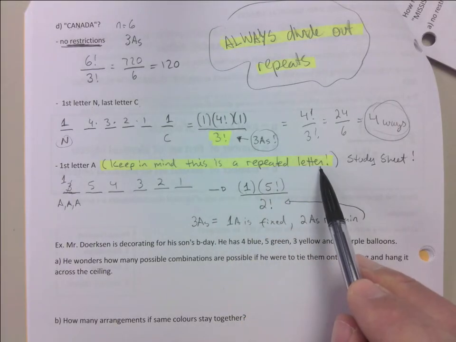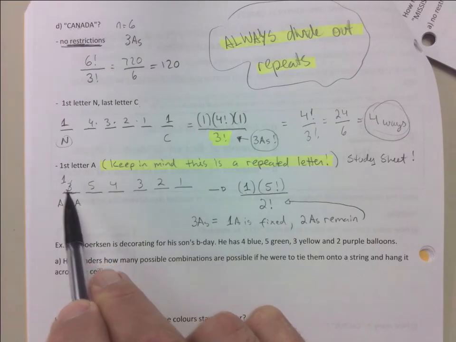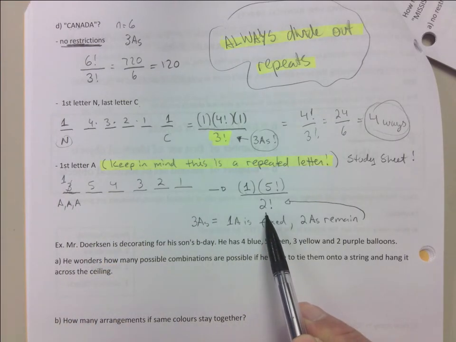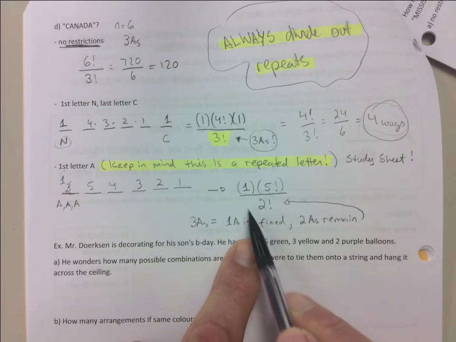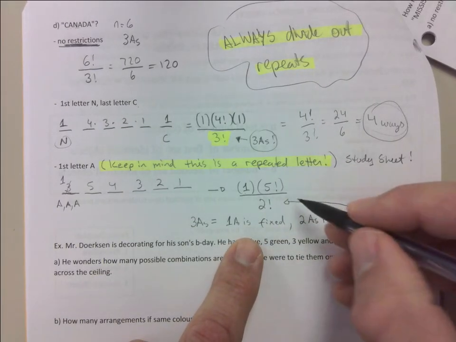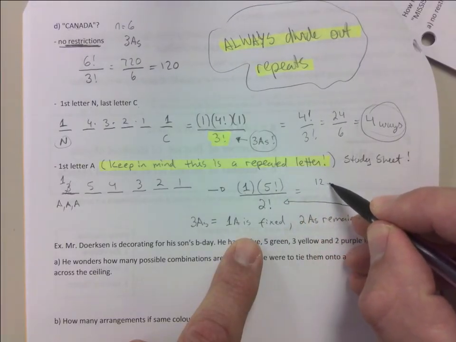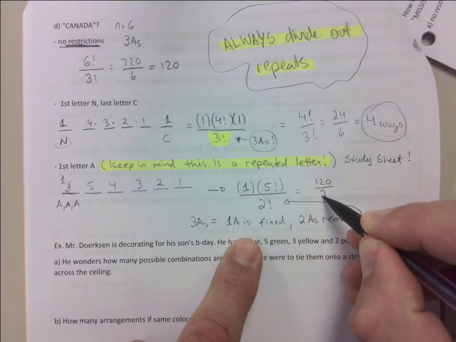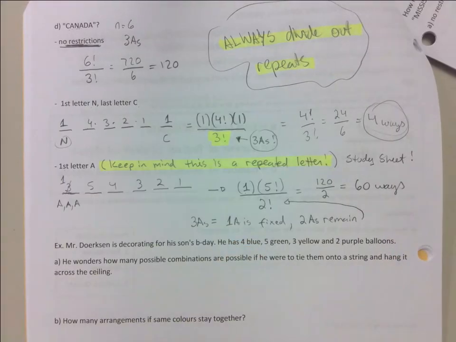When the repeated letter is at the front, right, then you want to take it away from the dividing out the repeats. Okay? So this is how it changes. It changes because of that. So 5 factorial is what? 120. 2 factorial is 2. So that's 60 ways of doing that.